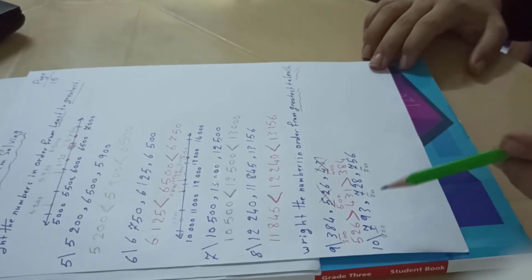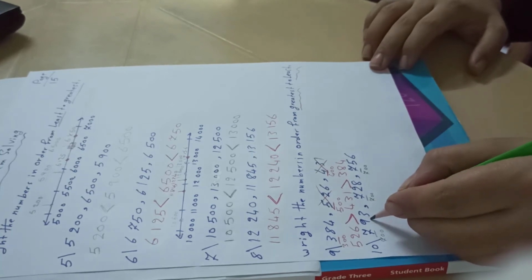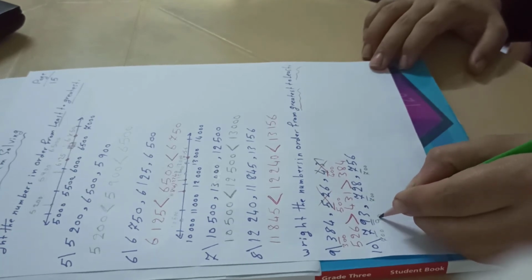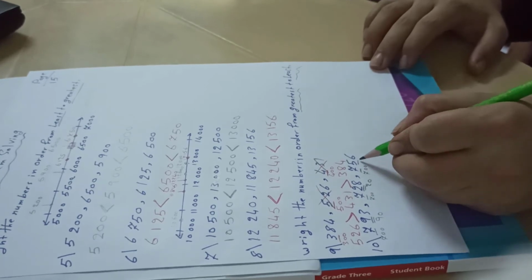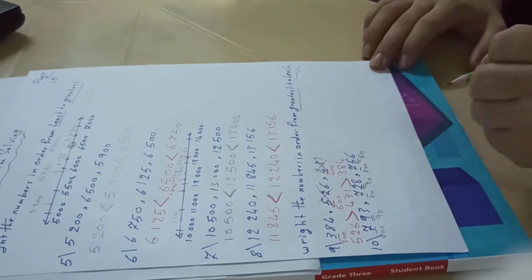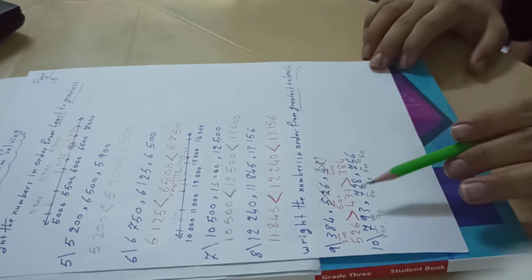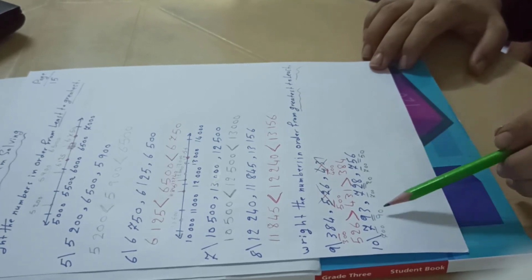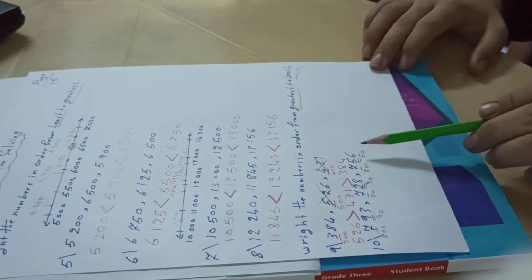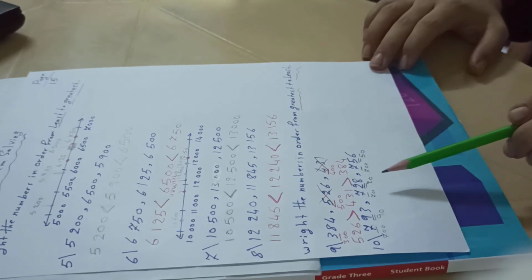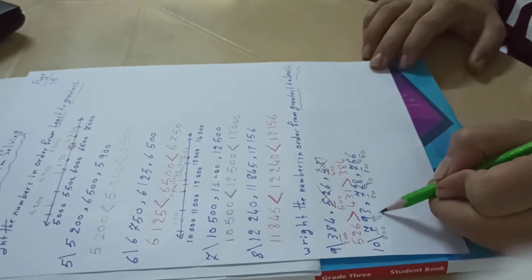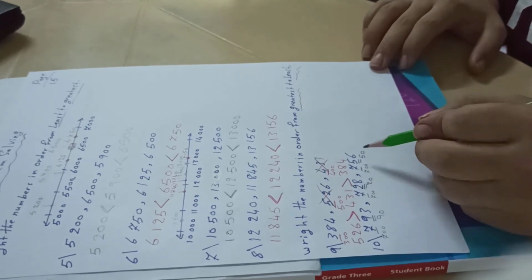Then we compare between the tens. We have 90 in here, and in here we have 20, and in here we have 50. Then we found the difference between them. We have 90 and 20 and 50. Now we find which one is bigger between them. Of course 90 is greater than 20 and 50.